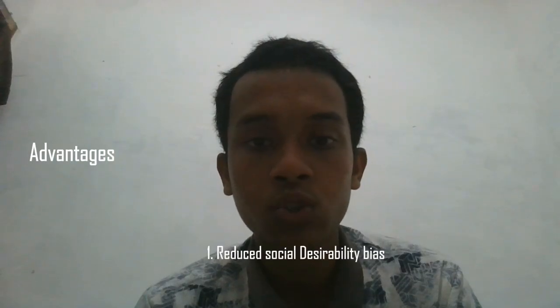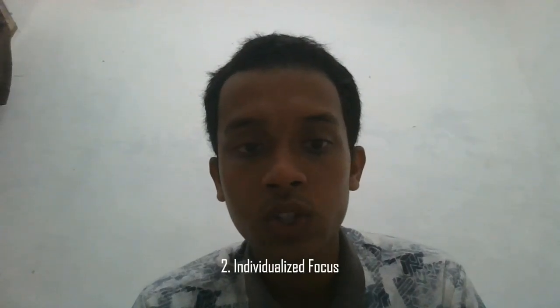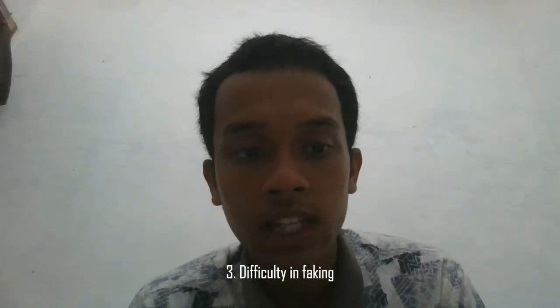The advantages of it: first is reduced social desirability bias, because all options are equally appealing, respondents are less likely to distort their answers to appear more favorable. Second is individualized focus. It's ideal for tracking an individual's development and for understanding their relative strengths and weaknesses, such as in career interests or leadership development. And the third is difficulty in faking, because the forced-choice nature makes it harder for individuals to manipulate their responses compared to normative scales.